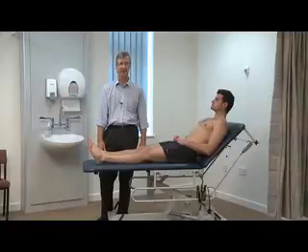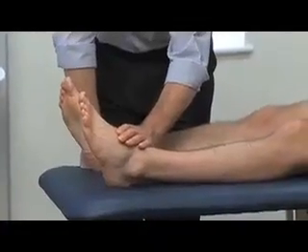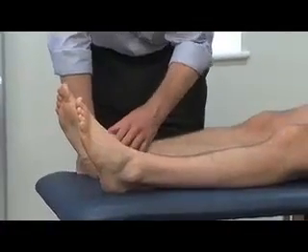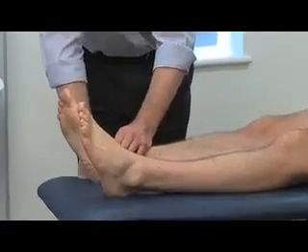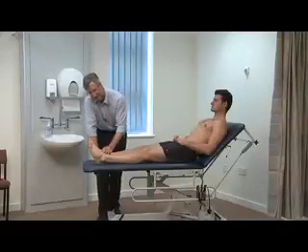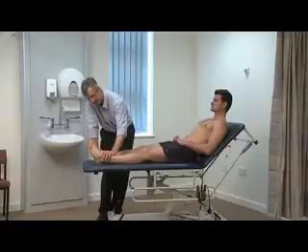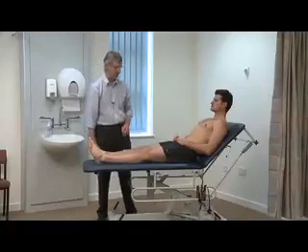Now I'd like to test the vascular supply to the feet. This is really for patients who've got signs of claudication to differentiate between vascular and spinal claudication. If there are good pulses in the feet, it pretty much excludes any chance of vascular claudication. Then I'd like to examine the hips.